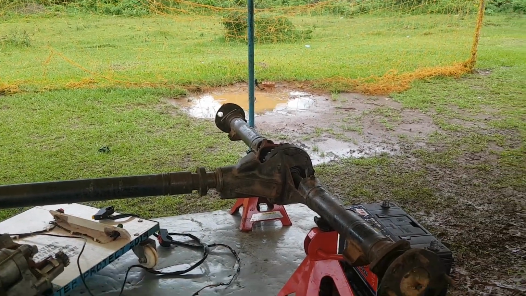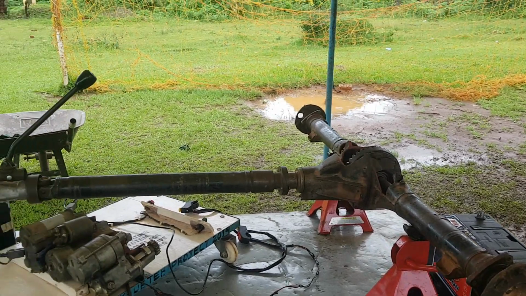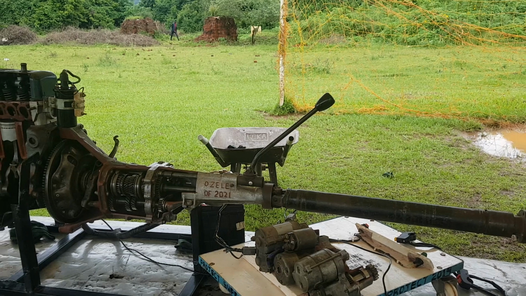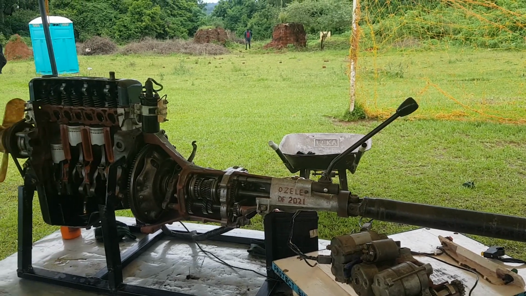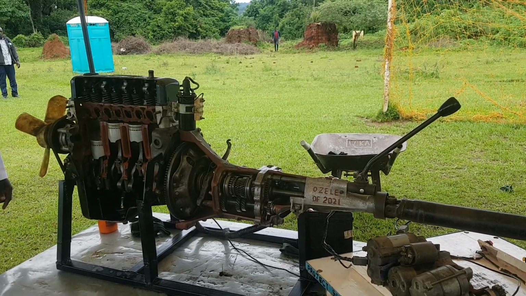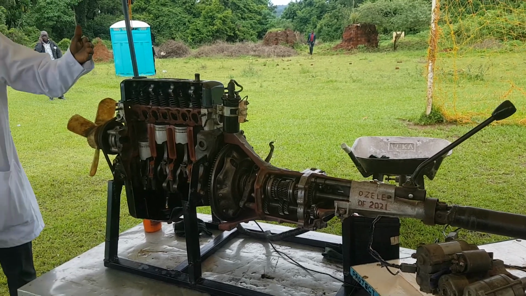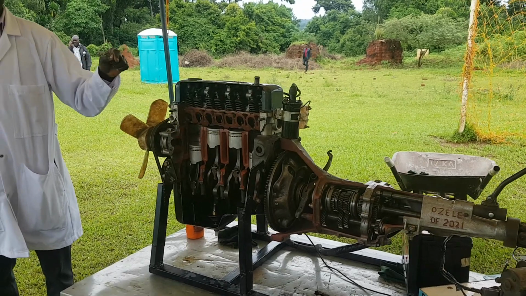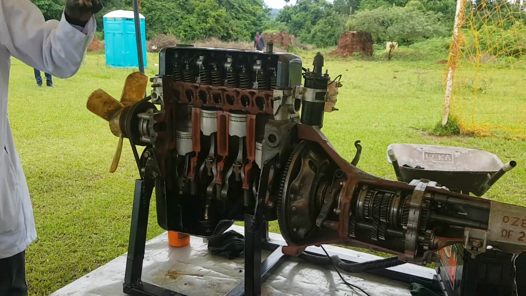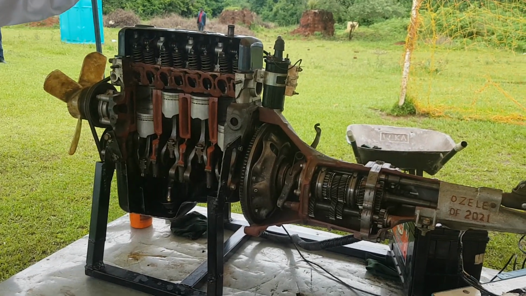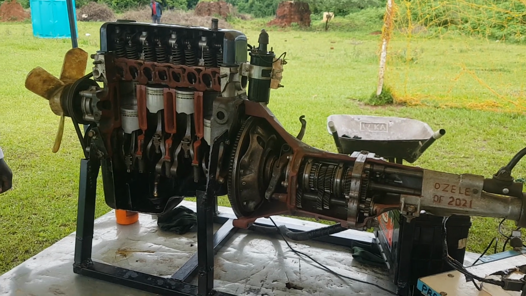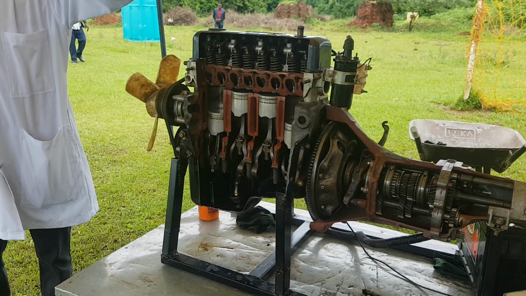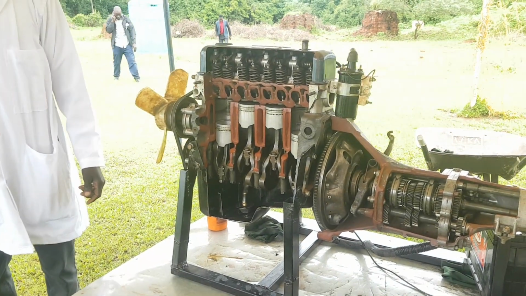The engine generates the power, the gearbox increases the torque or the energy to drive the vehicle. Then drive is taken to the wheels and the wheels are turned. So for training purpose, this has been exposed to the learners so that they can see and identify the components which make up the driving system of the vehicle. It's from the engine, gearbox, and final drive.